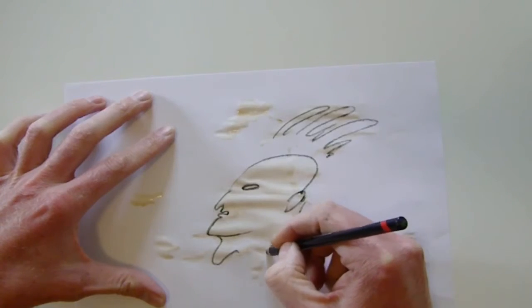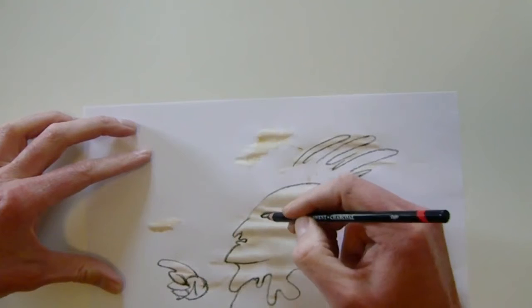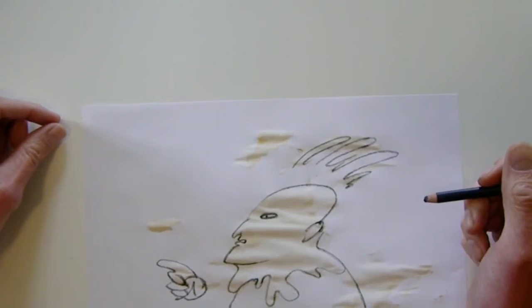Again, we're taking ourselves outside the boundaries within which we're usually comfortable working. You won't always come up with pure genius, but the occasional gem will appear.